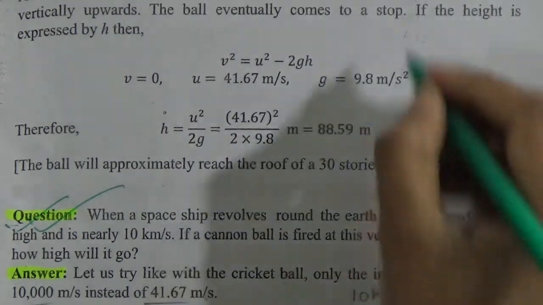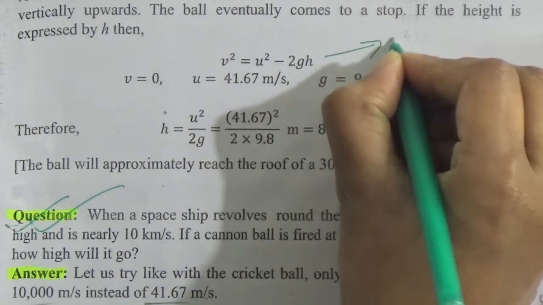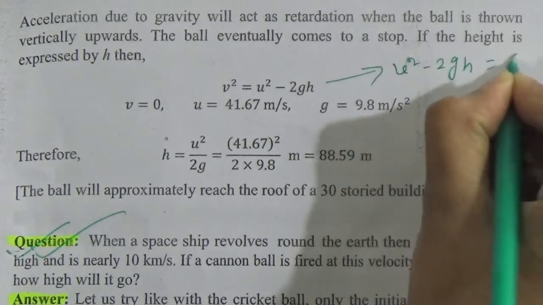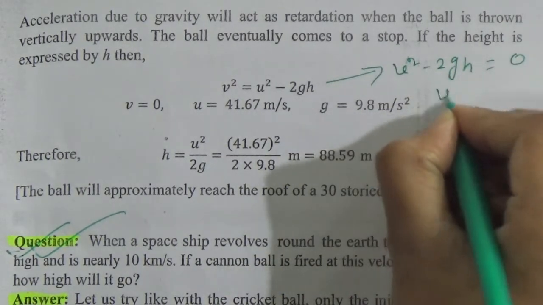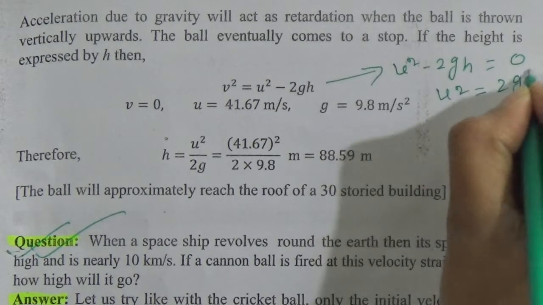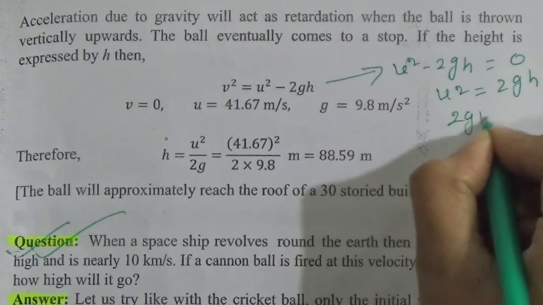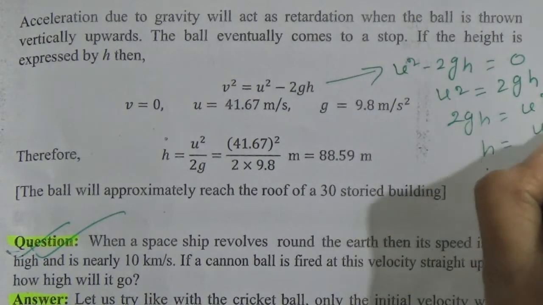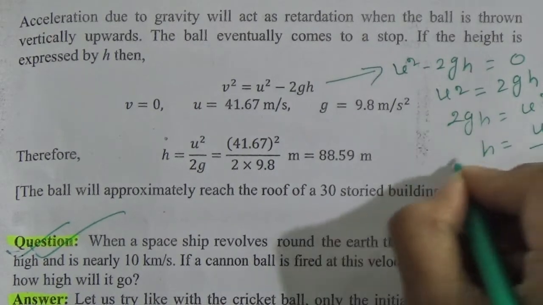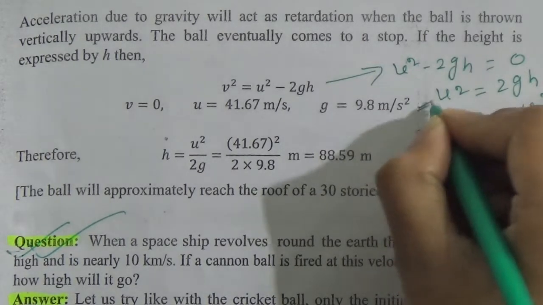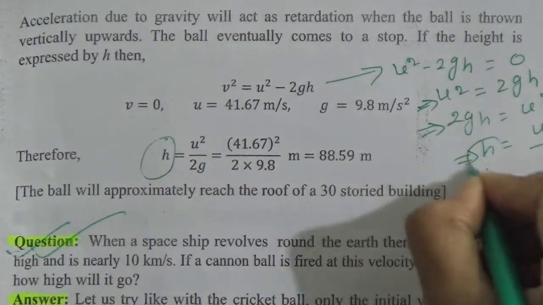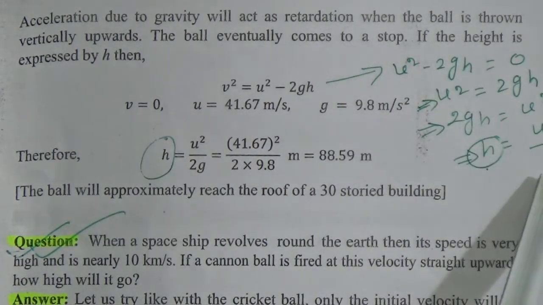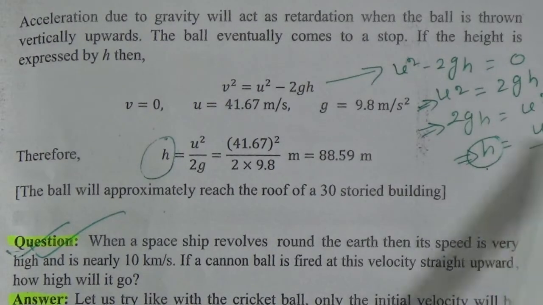Putting the value v equal to 0, we can write u square minus 2gh equal to 0. Now u square equal to 2gh, and h equal to u square by 2g. This is the value of h. Now we put the value of u and gravitational acceleration g.